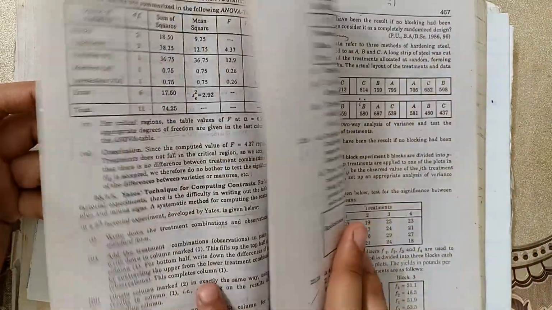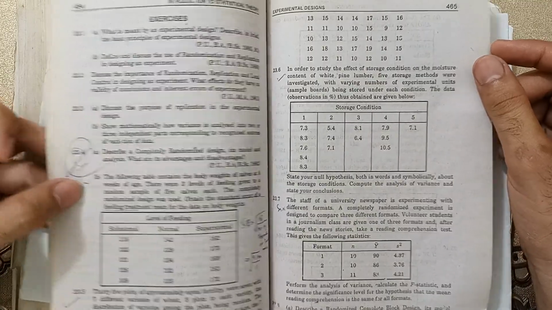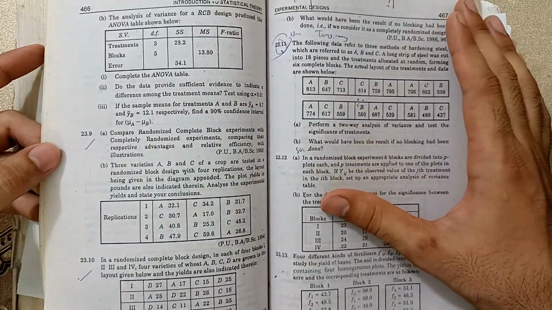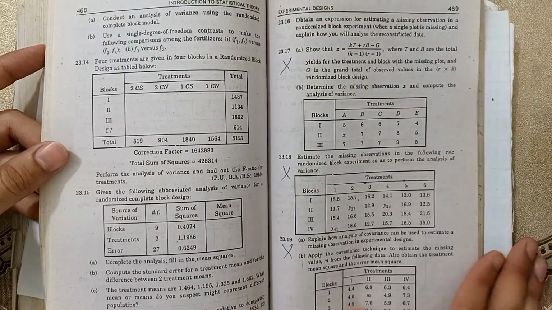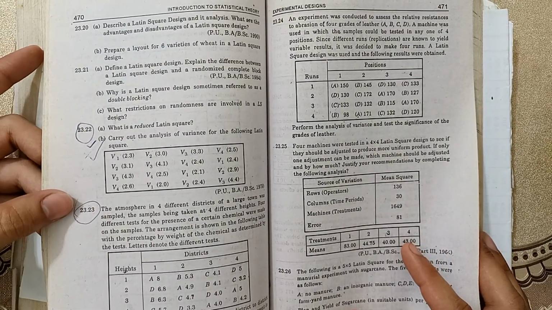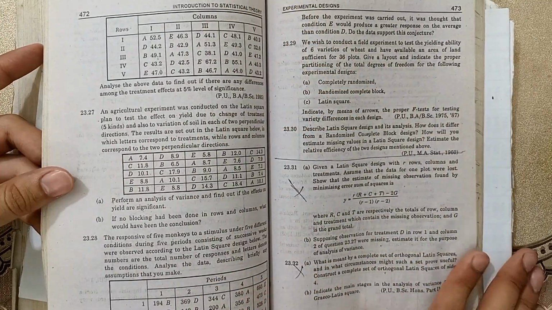Now go to the exercise. Question 23.4 B part is also very important for exams of BSc Statistics Part 2. 23.11 for two-way is also very important for exams. And next step is here. 23.22 Latin squares and 23.33 are also very important for exams of BSc Statistics Part 2.